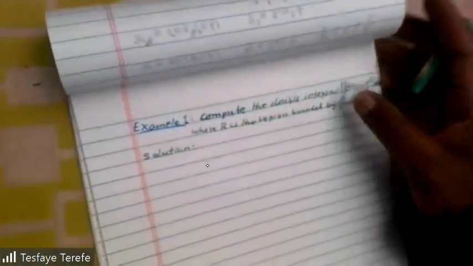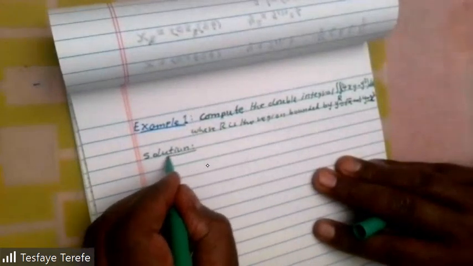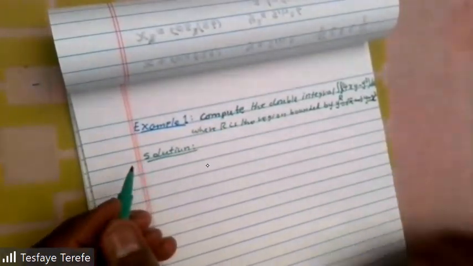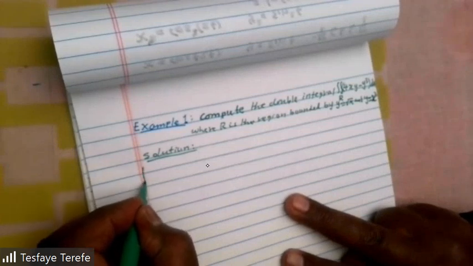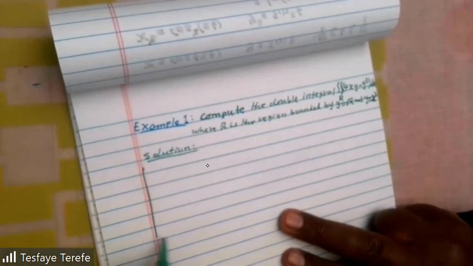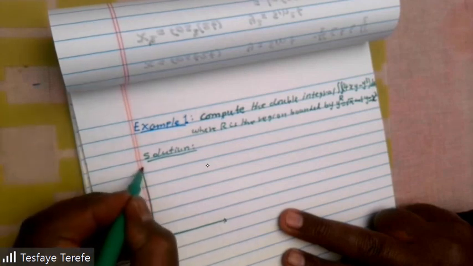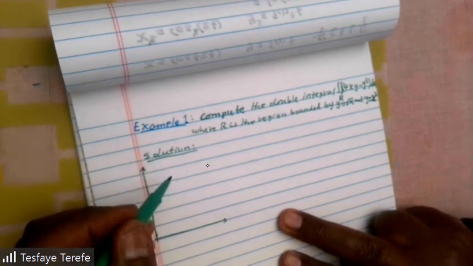Okay, always what you have to do is really draw the region: the first is square root of x and the second is y cubed. When we draw the region, this is the intersection of two regions.